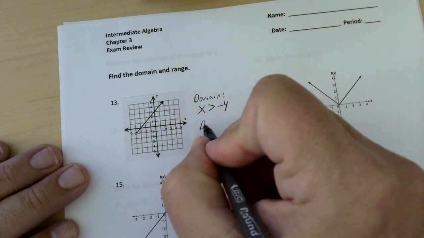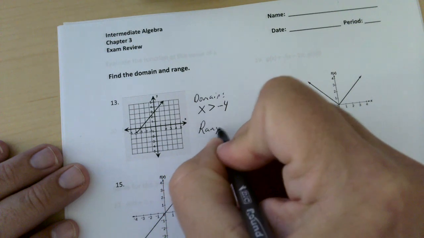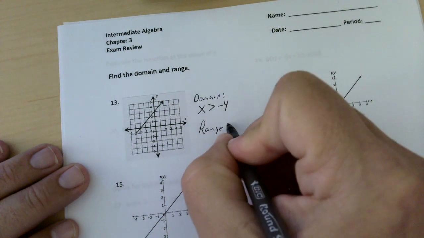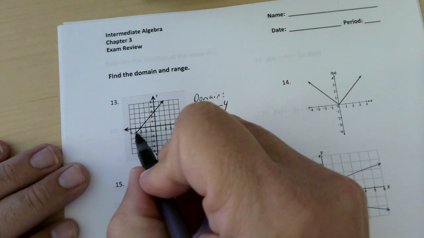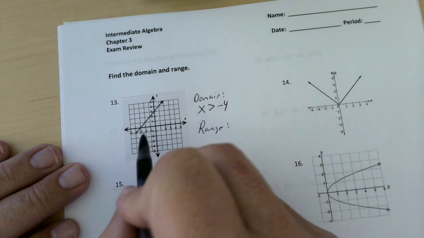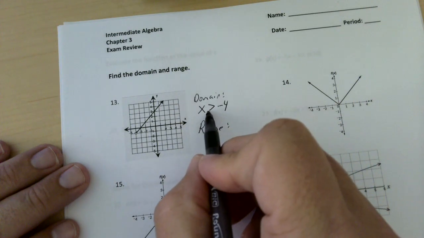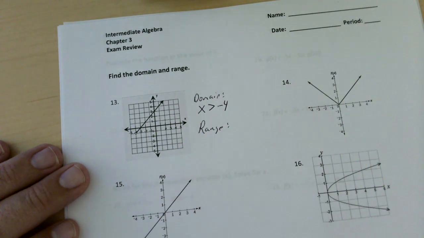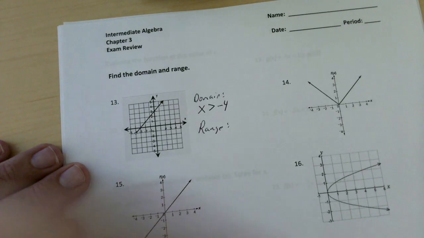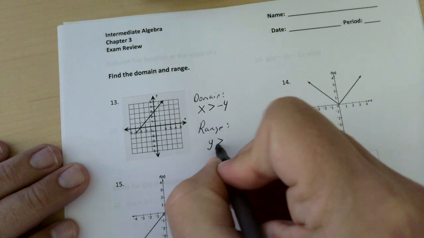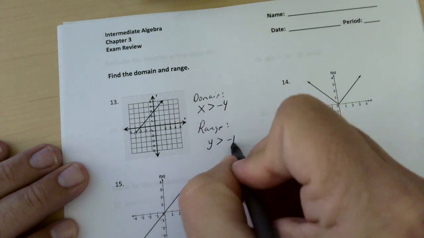As far as the range, my y values, once again, I'm going to have an inequality where the lowest outcome is -1, but not equal to -1. Since it's an open circle, same thing with input. I don't want to put a line. We're not equal to -4. We have to be greater than -4, and our outcomes would have to be greater than -1.